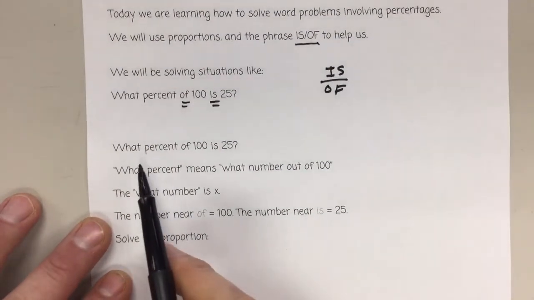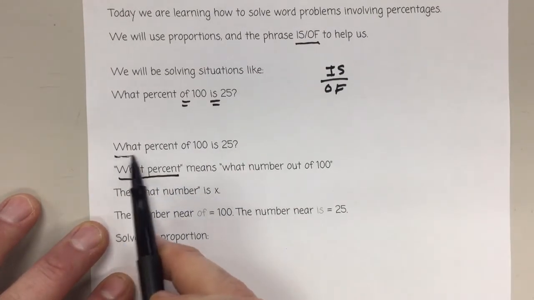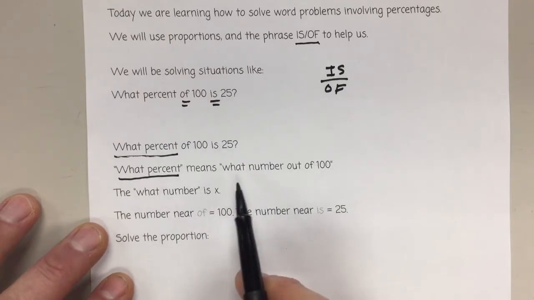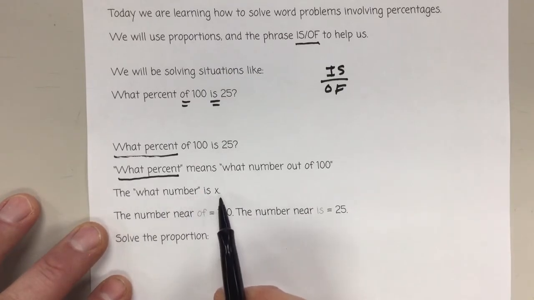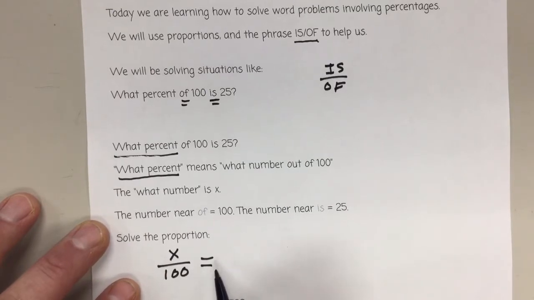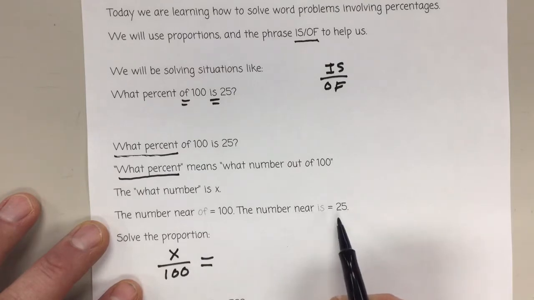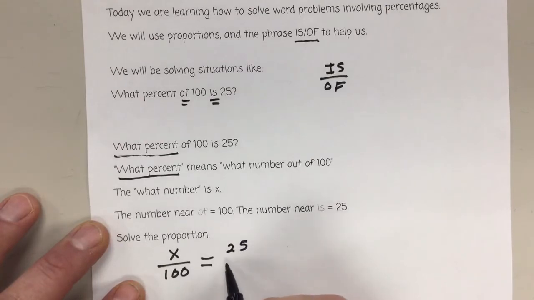So if I'm going to solve this problem, what percent of 100 is 25? The "what percent" part of the phrase means what number out of 100. Because remember, the word percent means out of 100. So the "what number" part is what I'm looking for. That's my x. So what number out of 100? And then I set that equal to, and now the number near the "of" was 100, and the number near the "is" was 25. So it's "is over of," so it's 25 out of 100.